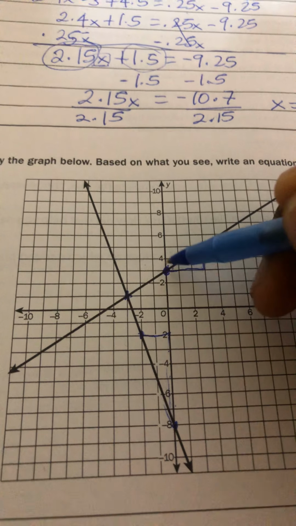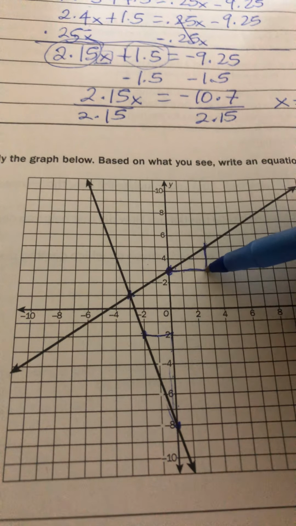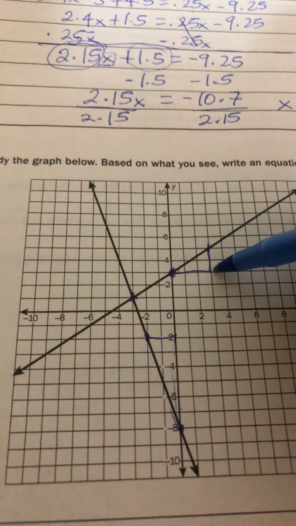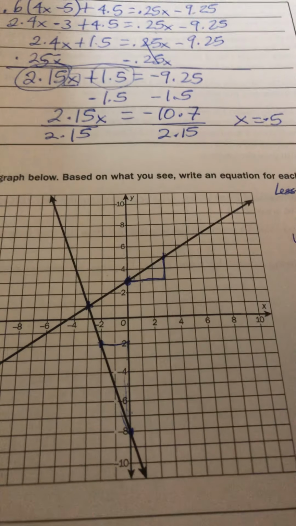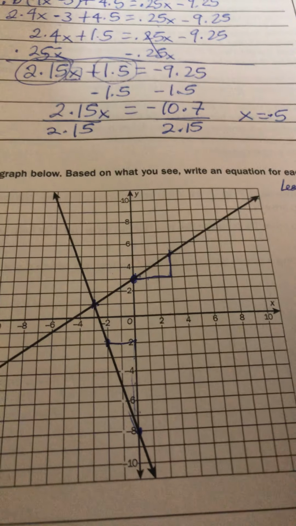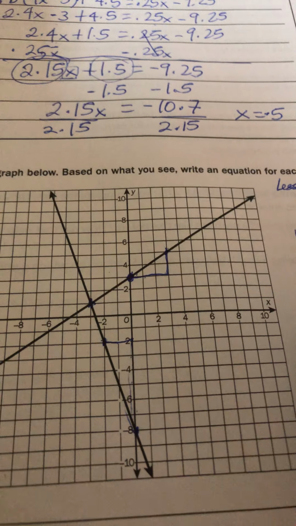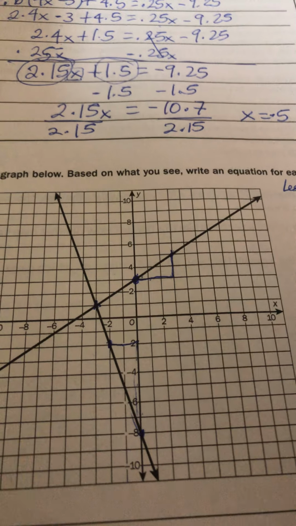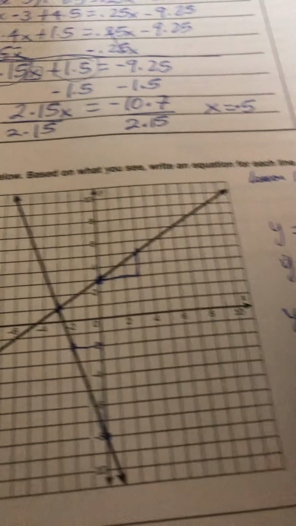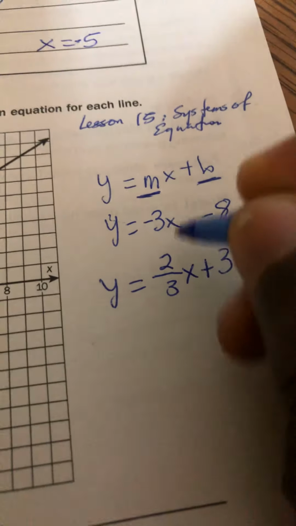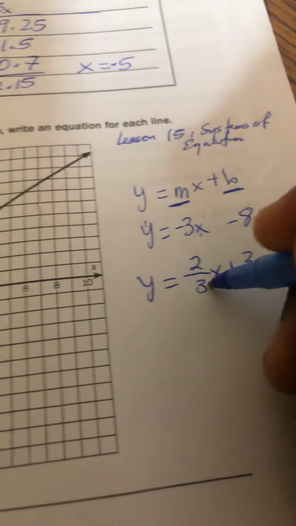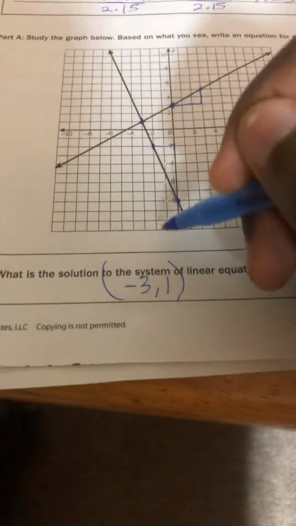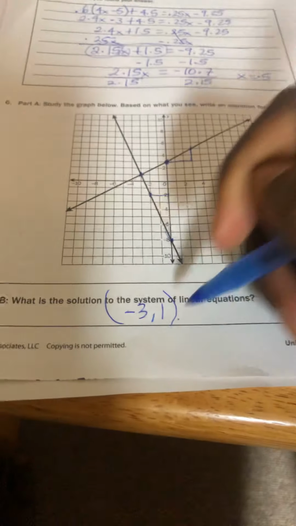So my rise is 2, and my run is 1, 2, 3. So 2 over 3. My rise is 2. My run is 3. So my equation for the second one would be y equals 2 over 3x plus 3. So those are the two equations of the lines, and this is the solution for it.